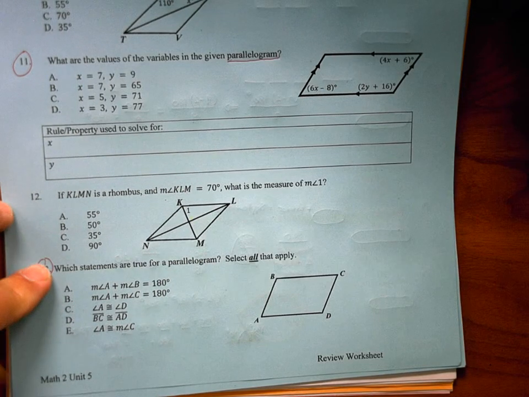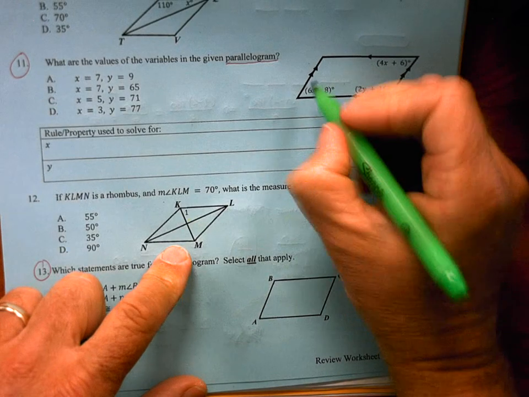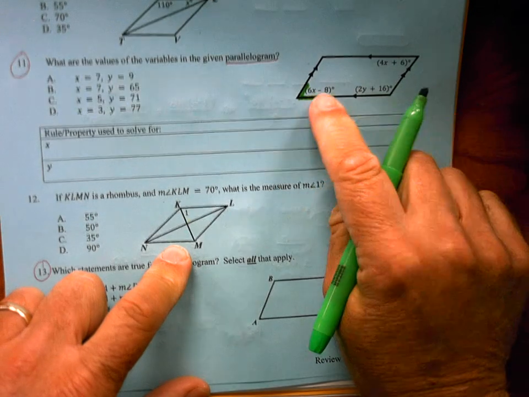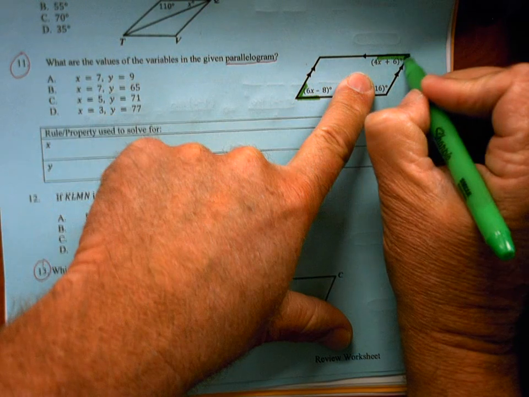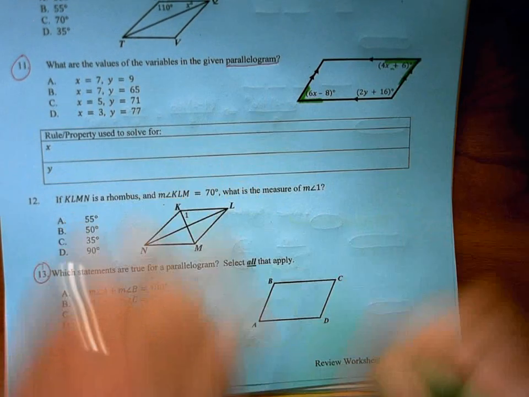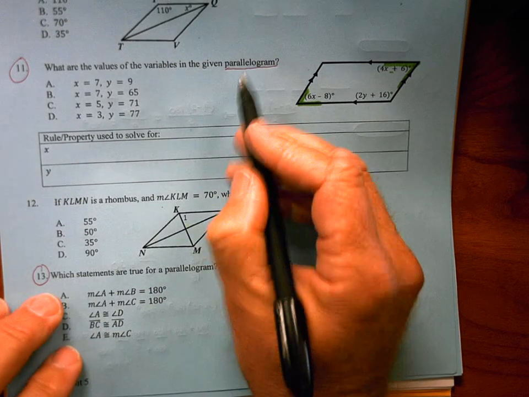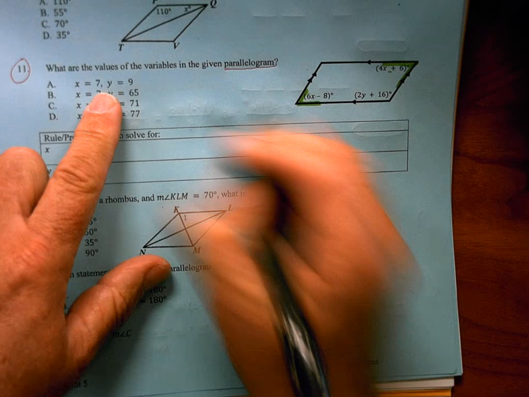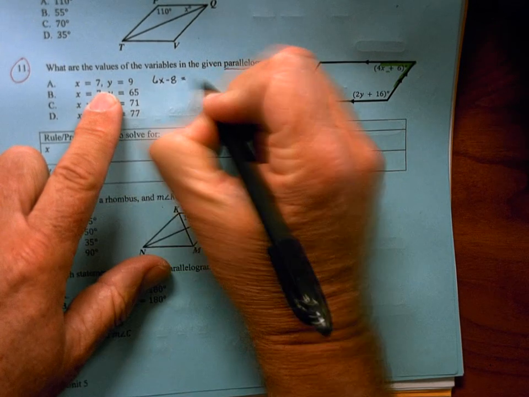All right, so first of all, let's focus in on the angles that have the x in them. So notice this angle right here, which is represented by the expression 6x minus 8, and then this angle right here, which is represented by the expression 4x plus 6, these angles are called opposite angles. All right, so if a shape is a parallelogram, the opposite angles are equal. So the equation that I'm going to use to solve for x is, I would take 6x minus 8 and make it equal to 4x plus 6 right there.